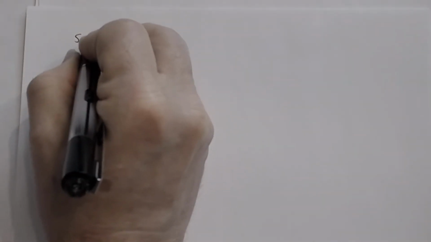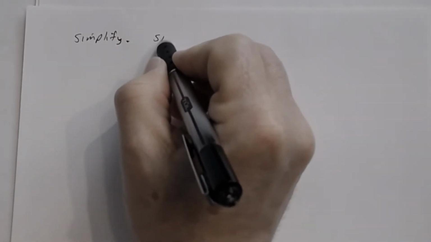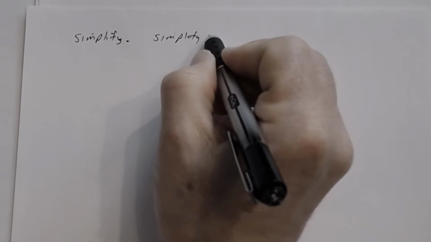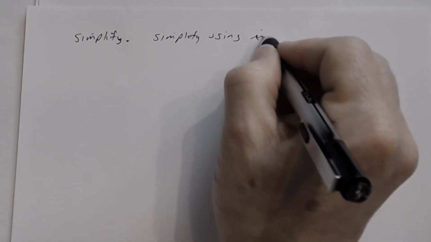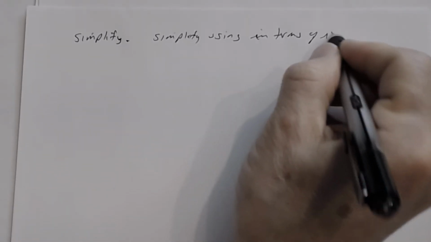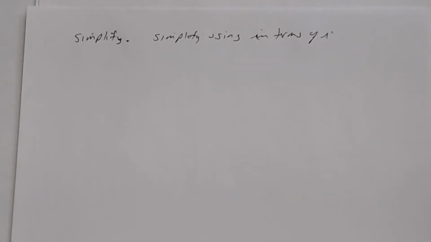So, number 1. The directions will look like this. Depending on your textbook, it could say something like simplify, or simplify using i, or in terms of i. Or it could just say simplify powers of i. But just know that those are the directions that you will probably see. Okay, so number 1.